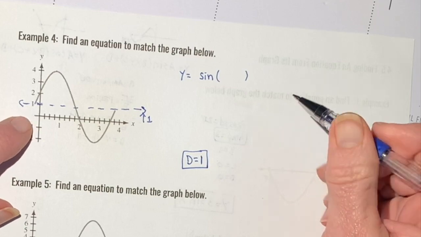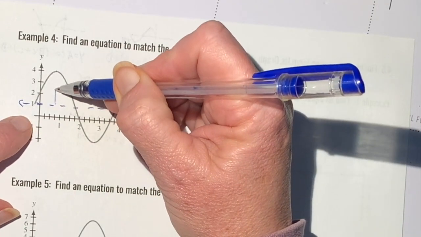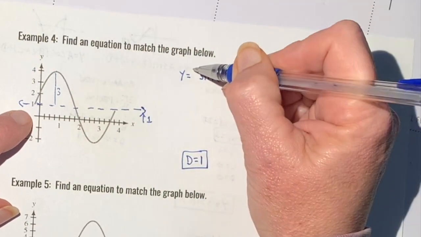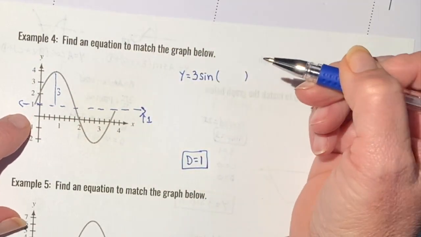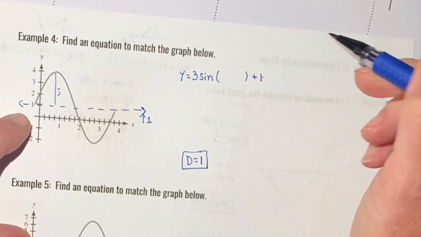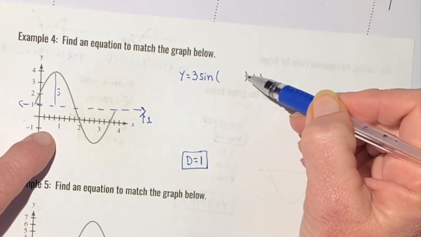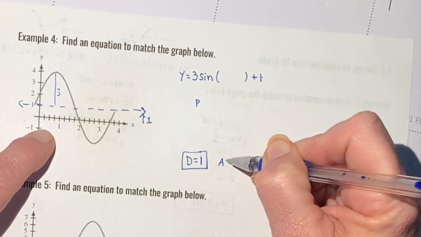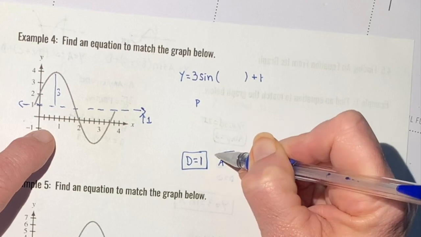All right, and so from here, the amplitude from 1 to 4 is 3, so I'll go ahead and fill that in. I'll put my +1 on the end here for my vertical shift. That's my d. All right, so my bx plus c is left to fill in. So let's look at the period. Make a note here, my amplitude was 3.